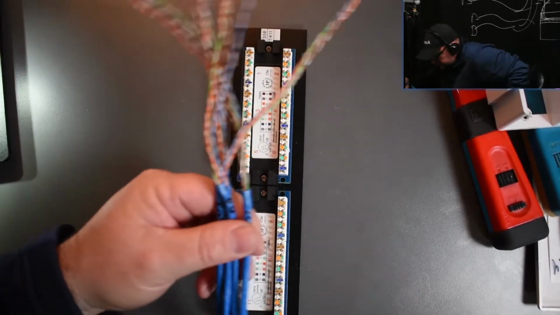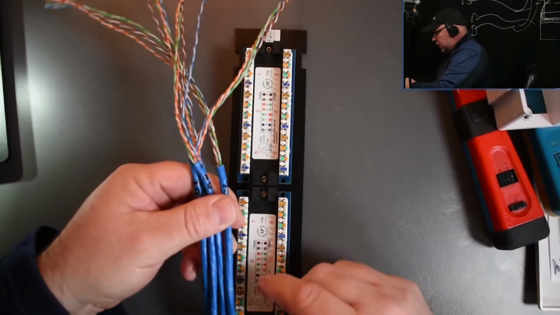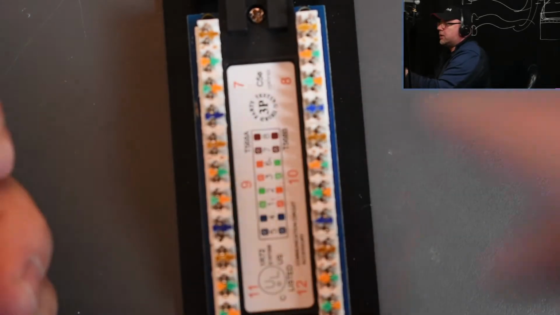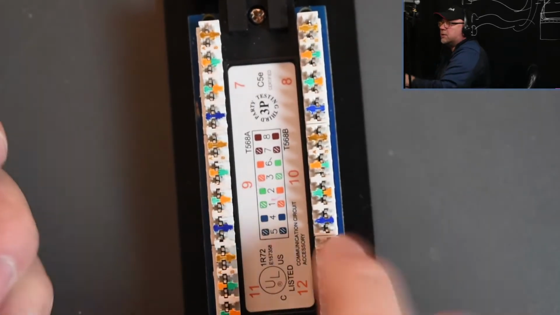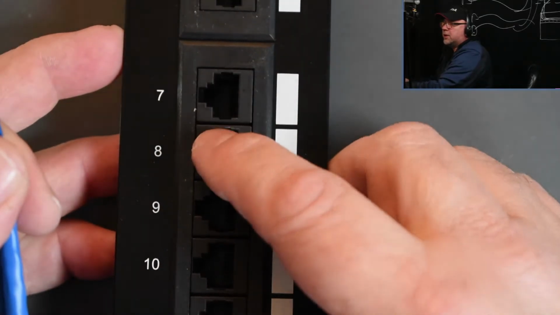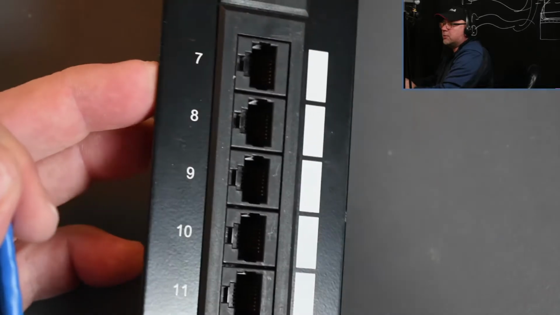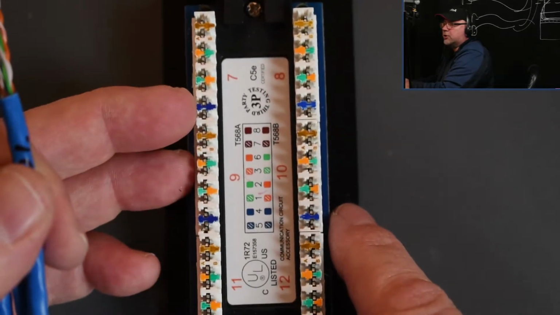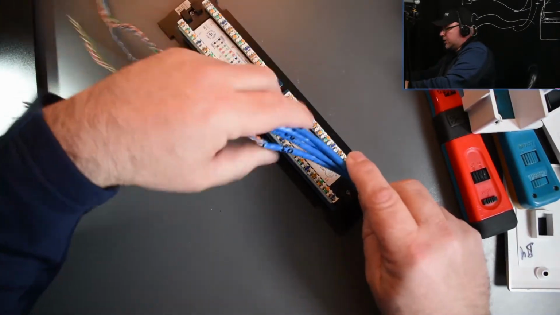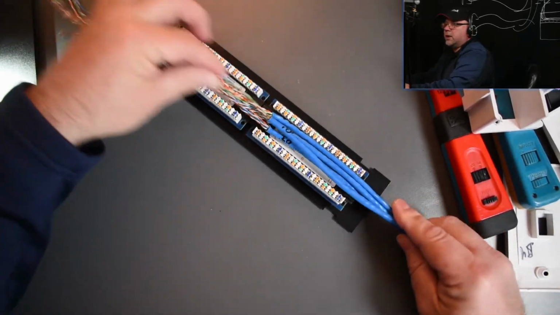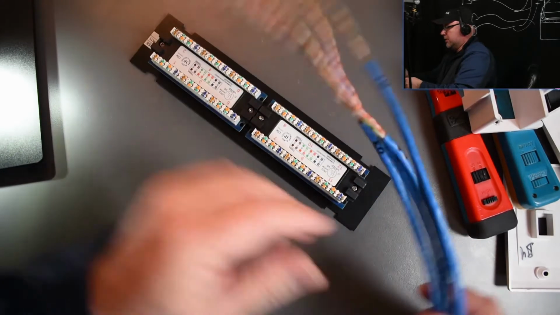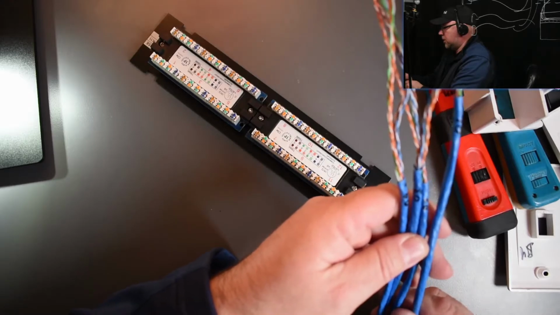Okay, so let me just get a better position here. Let's say we're going to choose ports 7, 8, 9, and 10. That's fine. Okay, so here's port 7, 8, 9, and 10. They correspond to ports 7, 8, 9, and 10 on the other side, just like when we were terminating the jacks on their own. Okay, now we're going to do it this way, so all the wires are going to come this way here, and they're just going to be positioned in a way that is manageable. What do I mean by saying that?